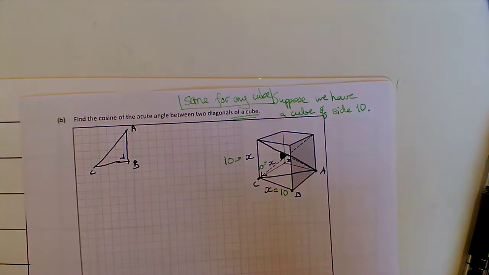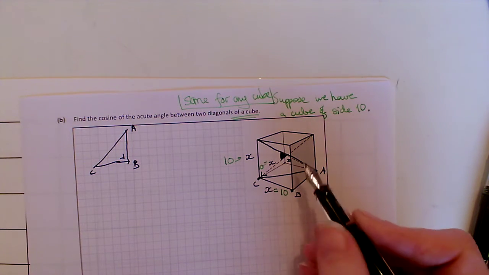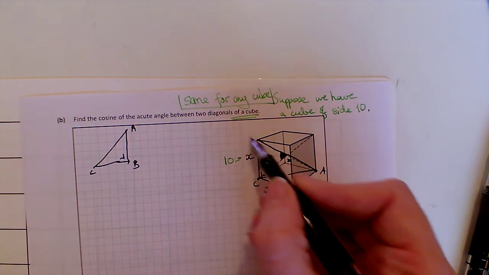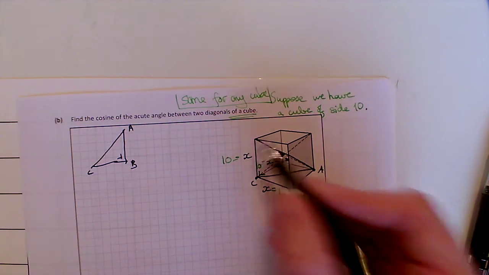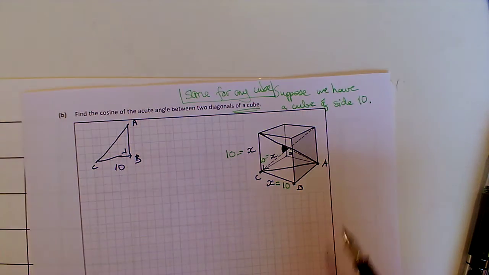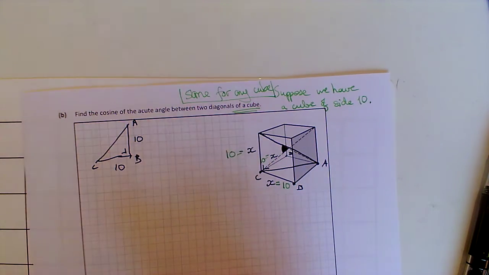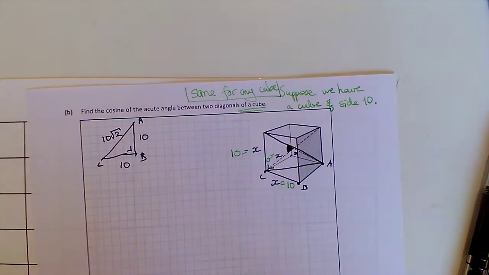And what am I trying to do? I want to find this length here, because then I can find this length here, and I know that half of that, I'll get a triangle here. So BC, I'm calling it 10. AB, I'm calling it 10. And by Pythagoras' theorem, I know that this will be 10 root 2.